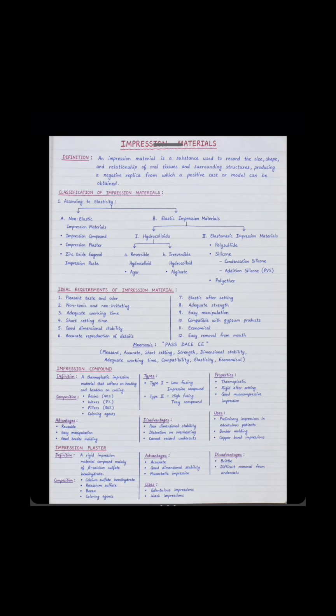Composition is resins 40%, waxes 7% and fillers 50%. Types: type 1 low fusing for impressions and type 2 high fusing for trays. इसके प्रोज हैं कि रीयूजेबल होता है, easy to manipulate and excellent for border molding, shaping the edge of a denture. और इसका कॉन्स ये है कि poor dimensional stability, distorts if overheated and cannot record undercuts.